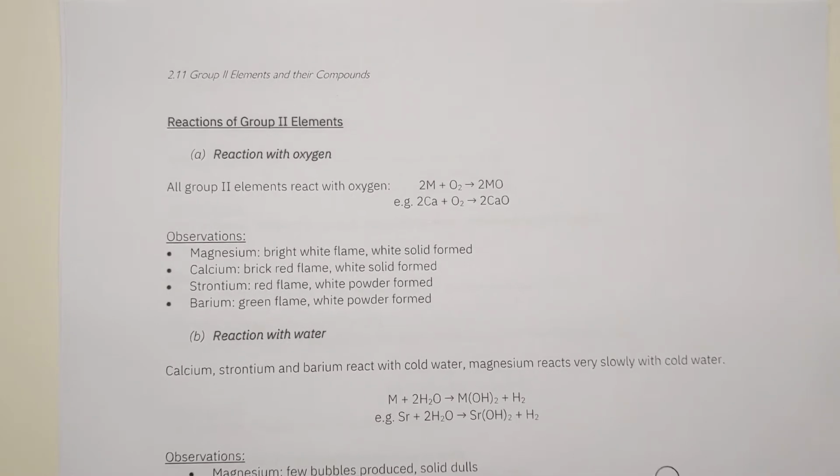So having looked at the trends associated with the group 2 elements, the next little section on page 94 and the top of page 95 is about how they react. It will look like there's a lot of reactions to look at here or to learn off. To be honest, they're not the trickiest reactions you'll come across in A-level chemistry, and a lot of them you will have covered in GCSE, so it should actually be in your head already.